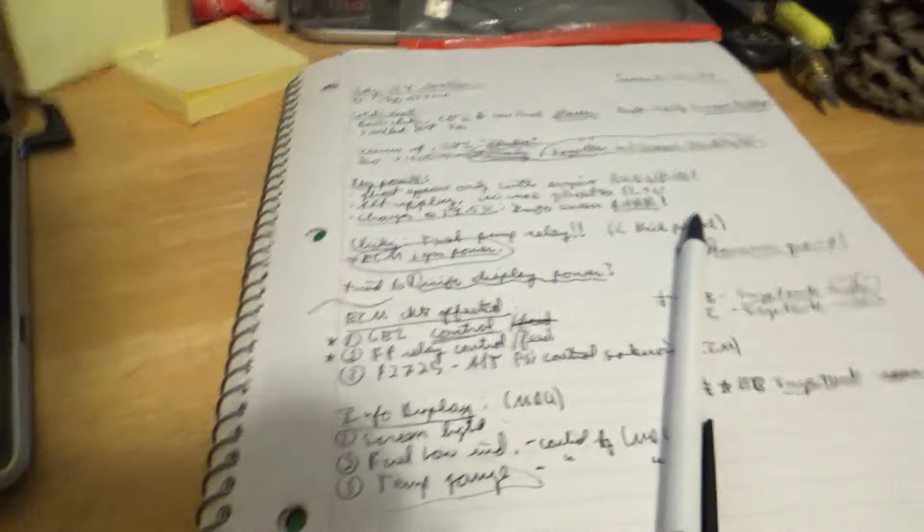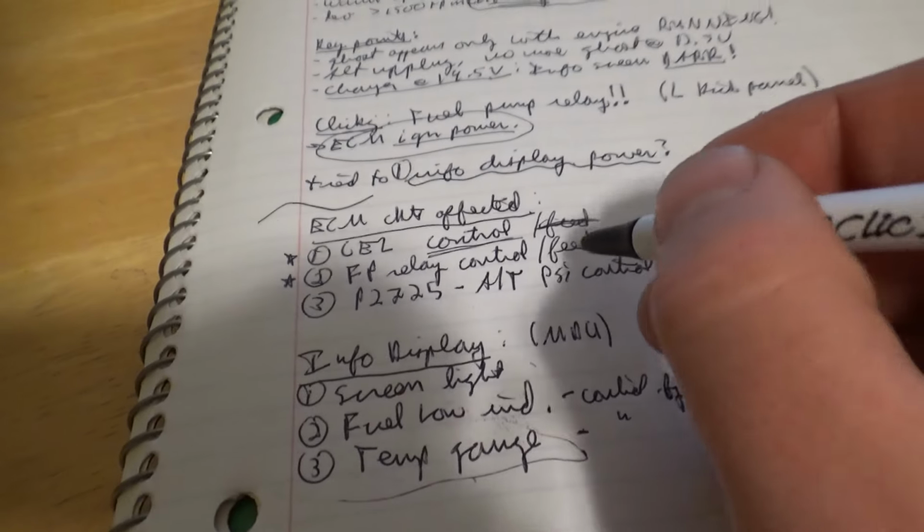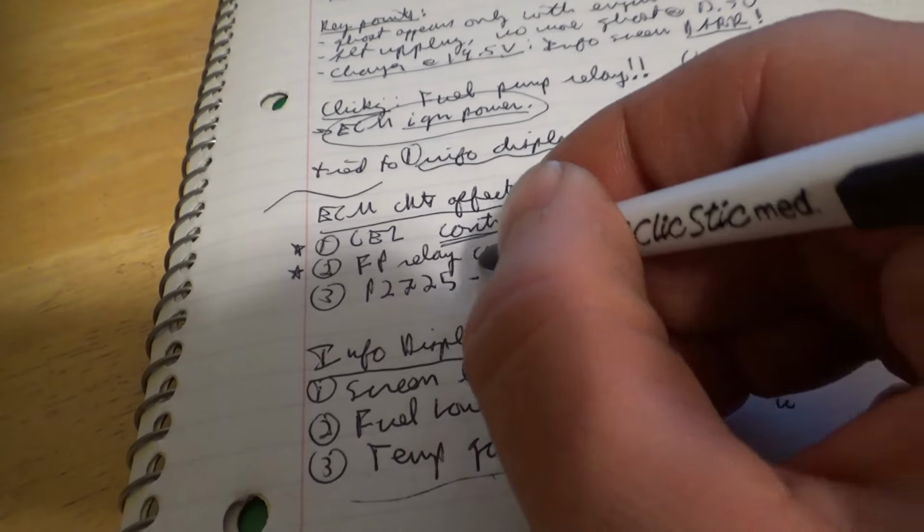They're not clicking. Fuel injectors and the ignition coils aren't shutting off. Car drives really nicely, no hiccups. So again, I'm going to cross out feed and focus on the control for the fuel pump relay.